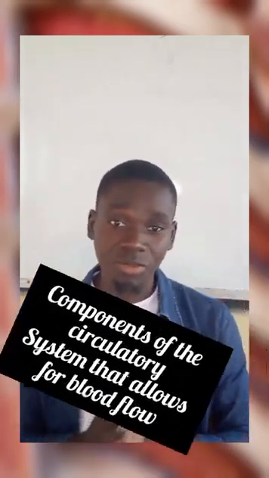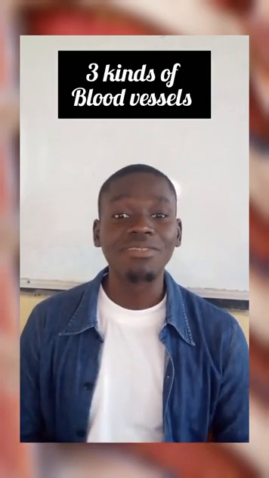So in anatomy, blood vessels are simply the tubes, right, that allow for the flow or the passage of blood. Are you getting it? Okay, so we have many blood vessels actually, but there are 3 basic kinds. The first we have the veins, the next we have the arteries, the next we have the capillaries.